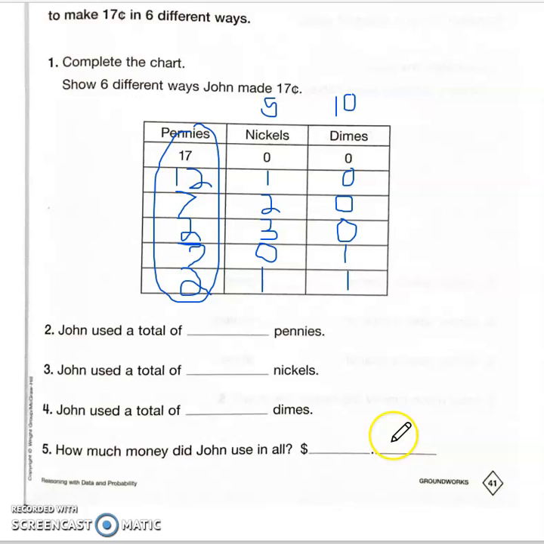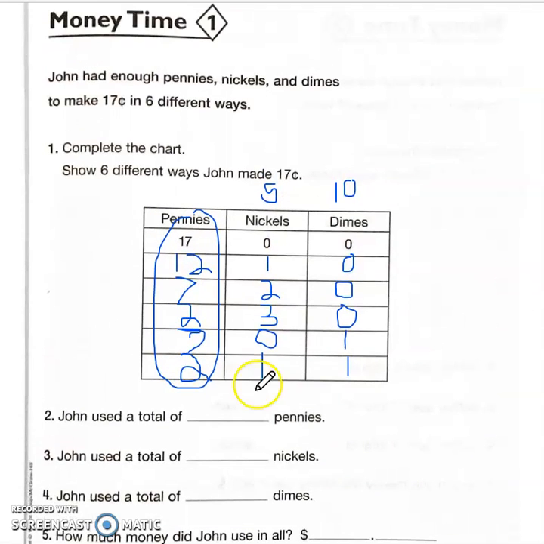And then lastly, I would figure out how much money I had in all. Well, think about that. There's 17 cents in each row, right? So I would want to do 17 cents 6 times. So 17 plus 17 plus 17 plus 17 plus 17 plus 17. And that gives you my total money, okay? So the bottom part here is you're finding your totals. First for your coins, and then for all the money. So take your time, do a good job, and I hope you guys enjoy this one.